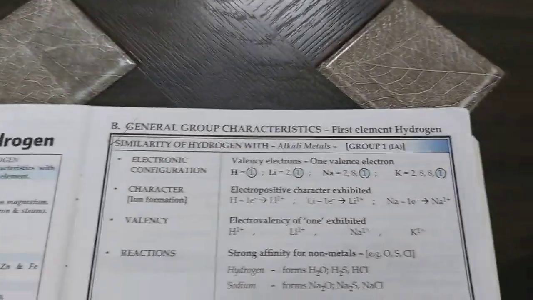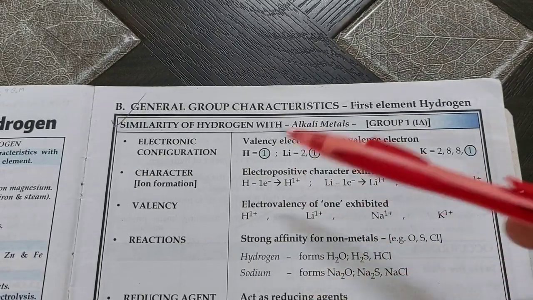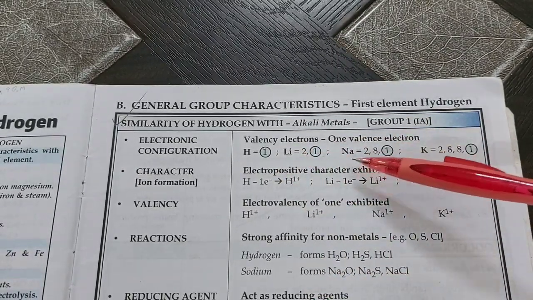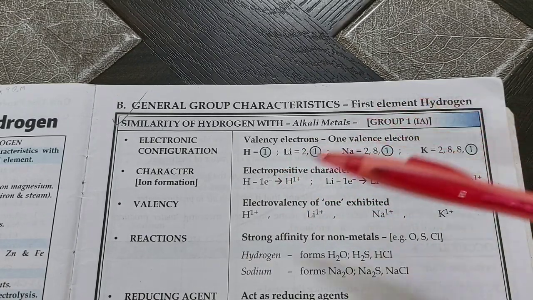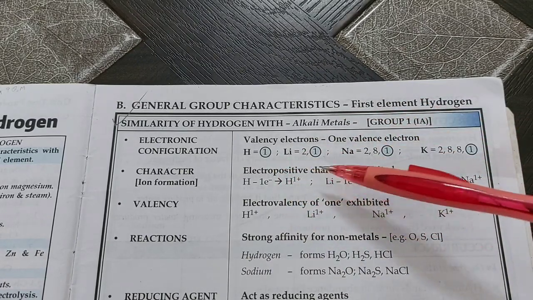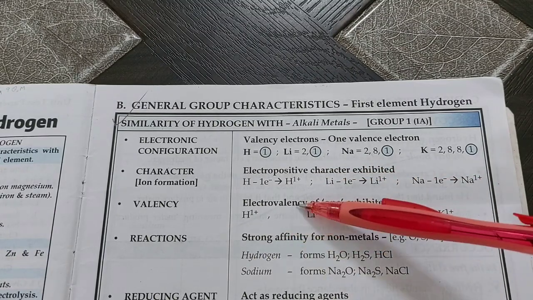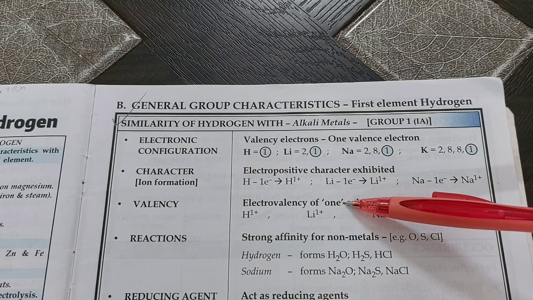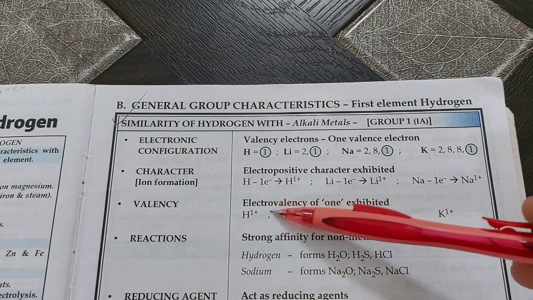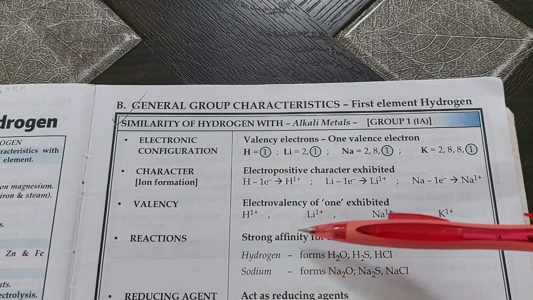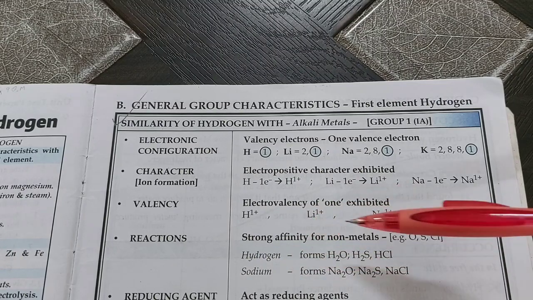Now let's study the similarities between alkali metals and hydrogen. There are 5 similarities. First of all, the electronic configuration, just like sodium, lithium, potassium, even hydrogen has one valence electron. Just like them, even hydrogen can be electropositive and form cations by losing electrons. Just like them, it can show electrovalency of +1, so that when it combines with an element, it can lose electrons. It has strong affinity for nonmetals. Even though it itself is a nonmetal, it has affinity for nonmetals.